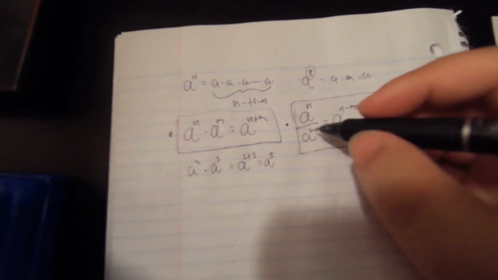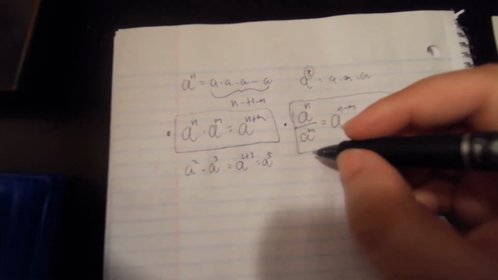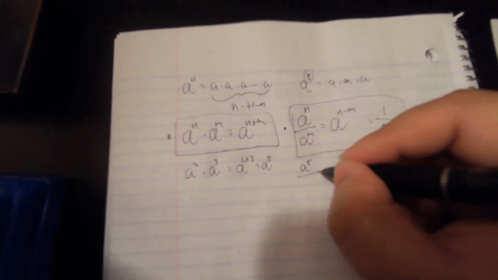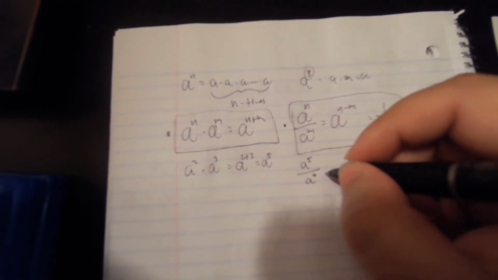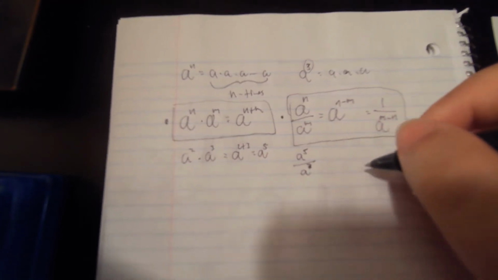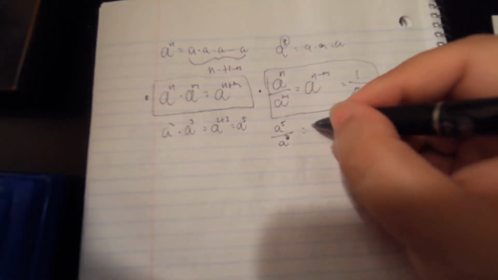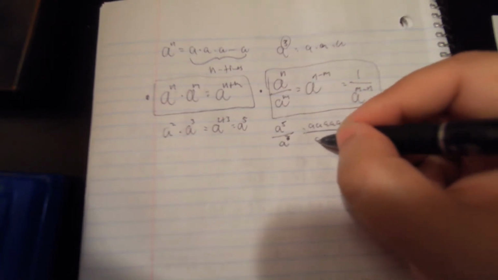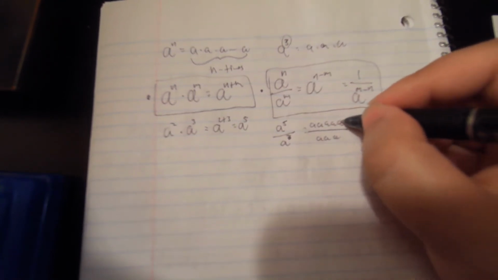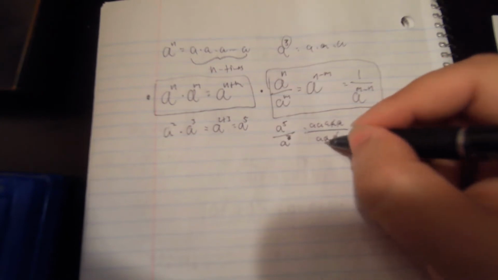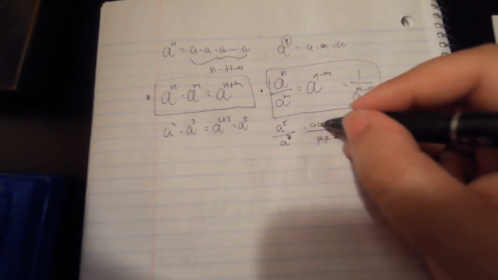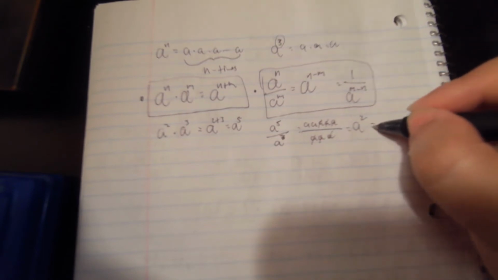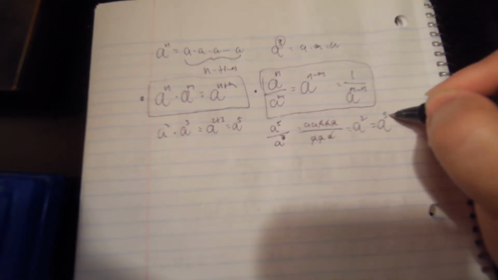Let's say you had a to the power 5 divided by a to the power 3. This means you have 5 a's on top of the fraction, but only 3 a's on the bottom. They cancel, and you end up with only 2 on the top, meaning a squared. This is the same thing as a to the power 5 minus 3 to begin with.